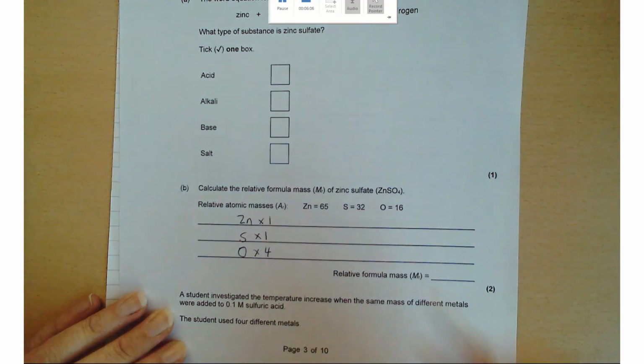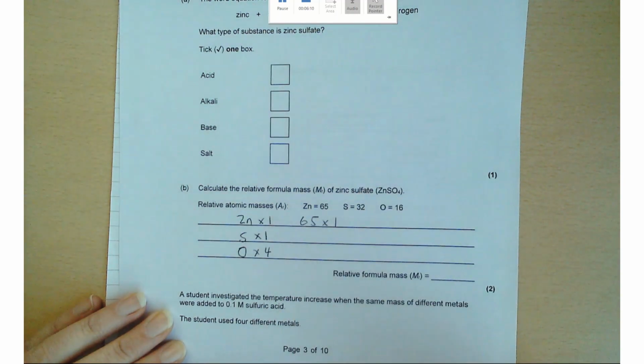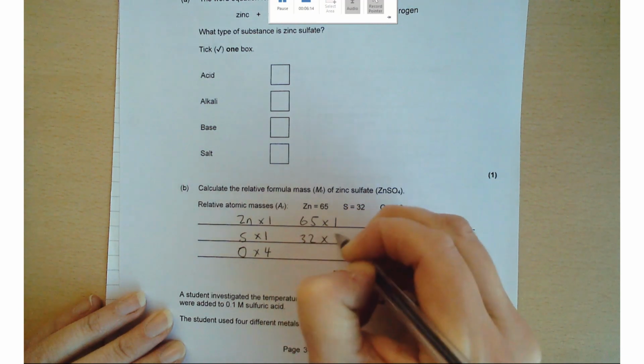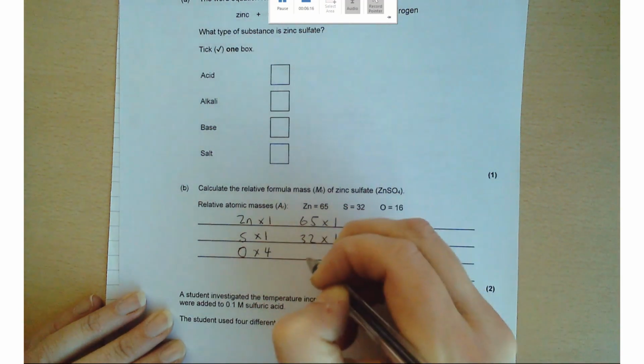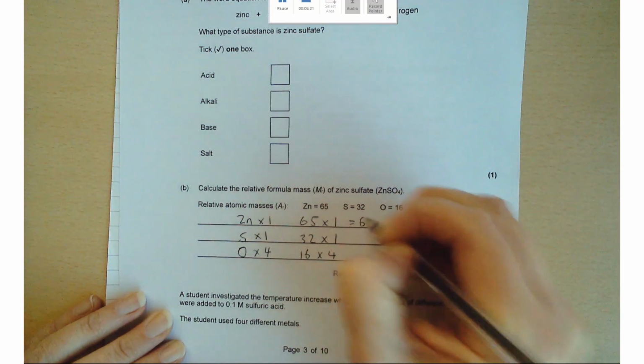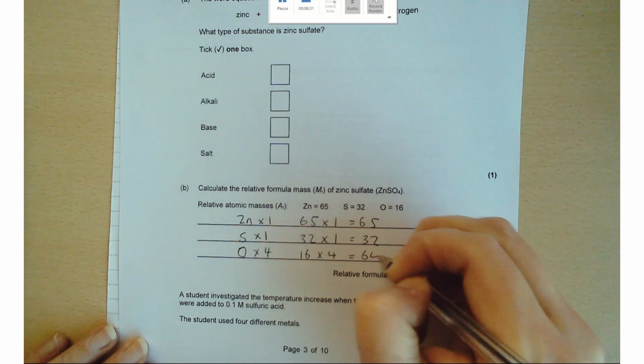So now, I do 65 times 1, sulfur is 32 times 1, and oxygen is 16 times 4. So I've got 65, I've got 32, and if I put 16 times 4 into my calculator, I have 64.